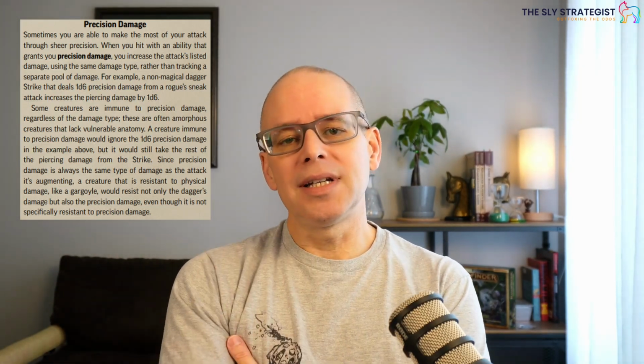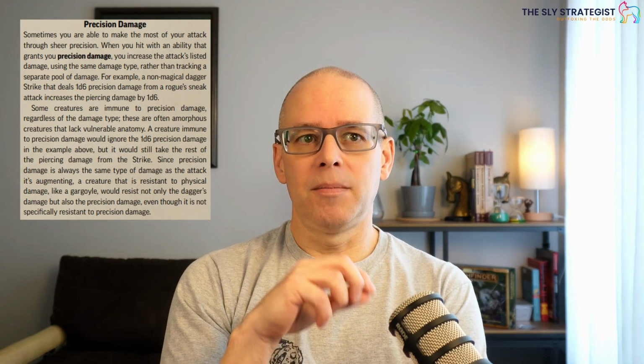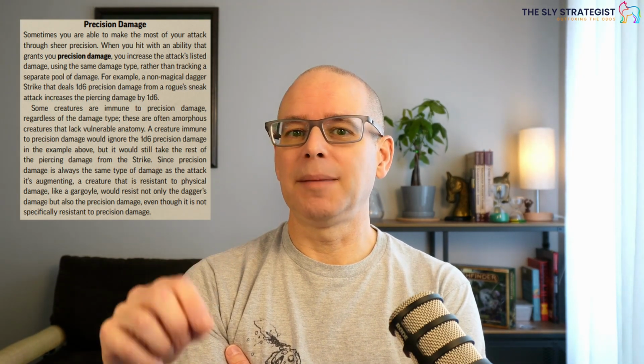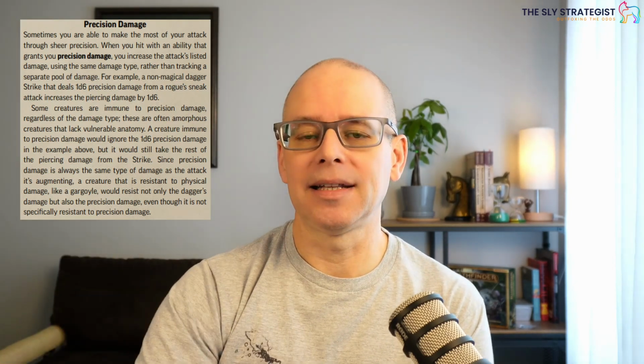There are immunities to precision damage, and the immunities usually come from the type of creature it is. Specifically, if the creature doesn't have a specific anatomy, going back to the same category, oozes don't have specific anatomy necessarily. So they would have an immunity to precision damage. They don't have immunity to the damage that caused the precision damage.